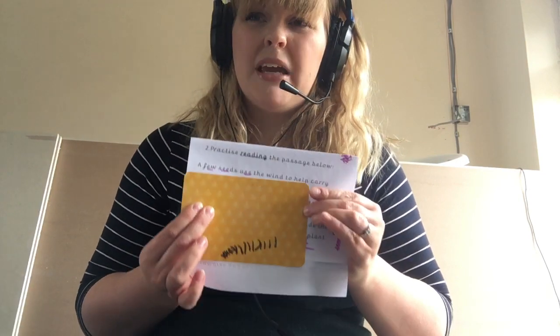Okay, so we're looking at our keywords, we've looked at those. Now we're looking at reading the passage below. And I find it sometimes helps to use a piece of paper to cover up where you've been working from. And that just avoids being a little bit overwhelmed by a lot of writing, which can be a bit scary. So we're going to have a little read of that together.